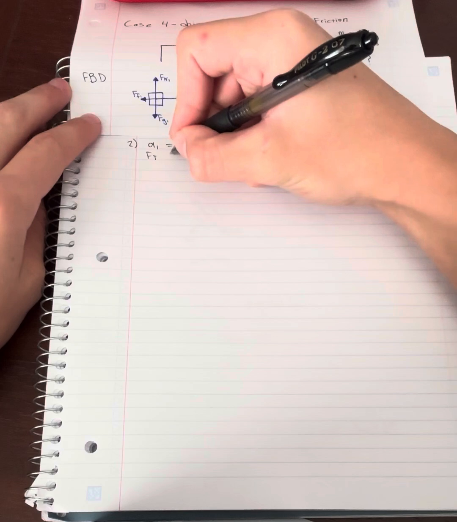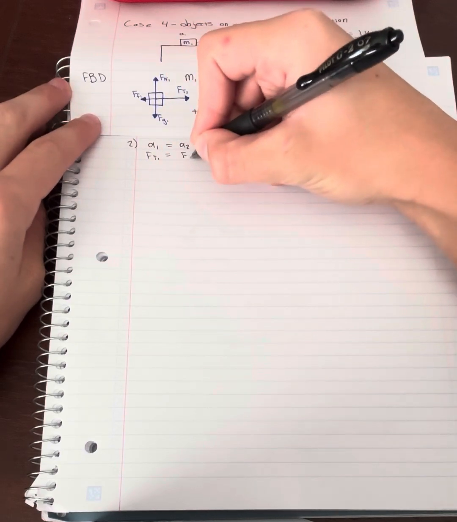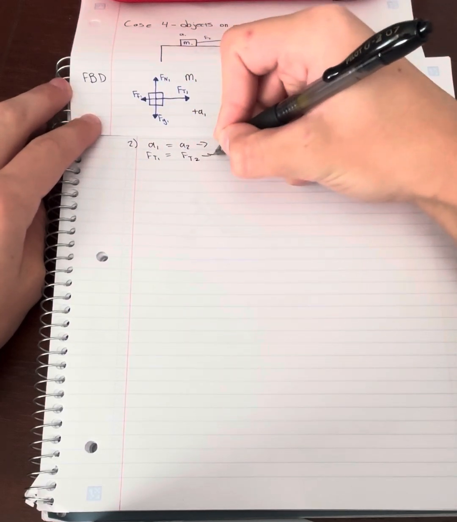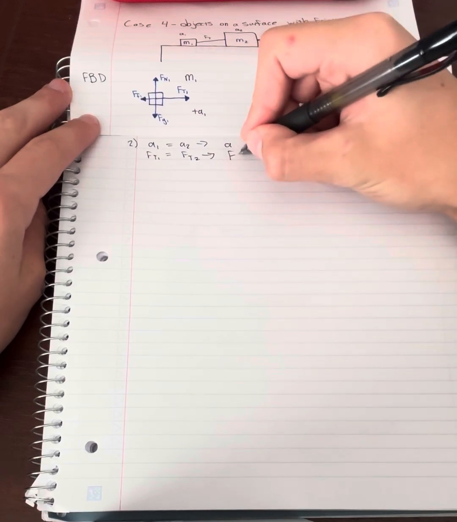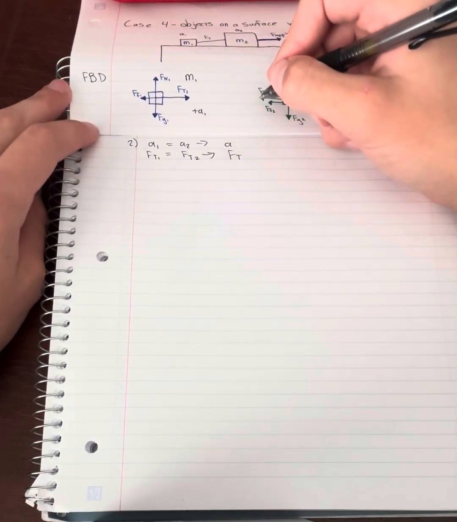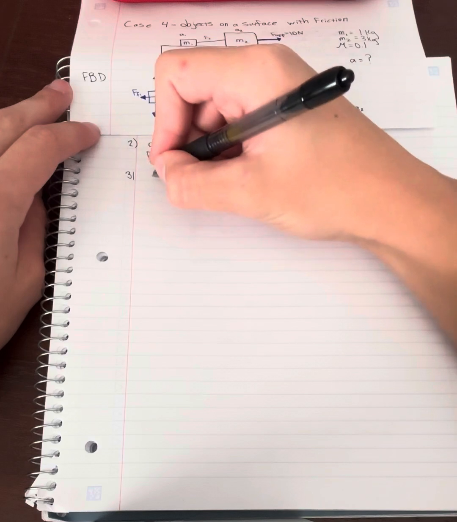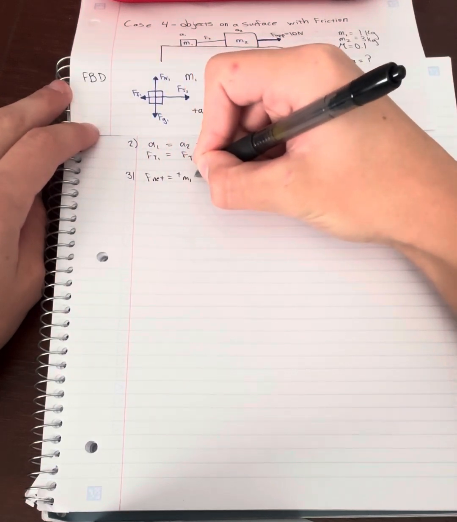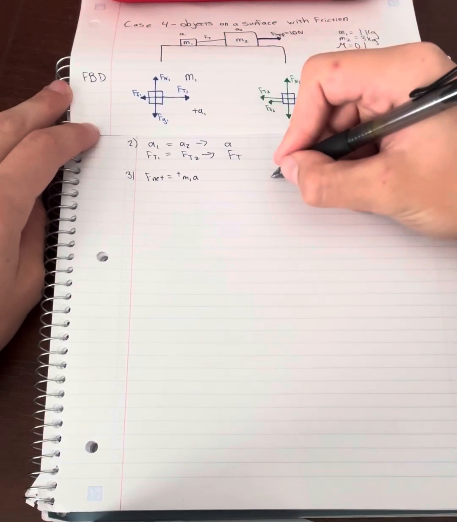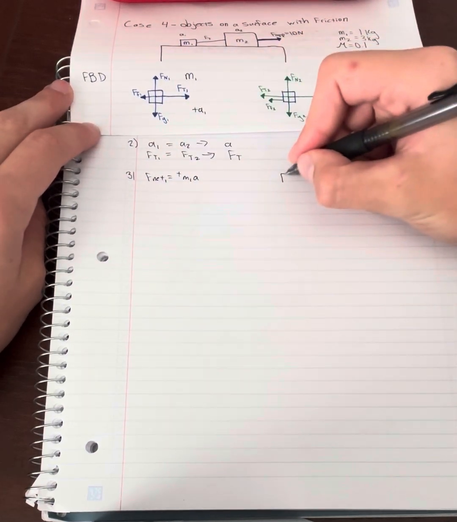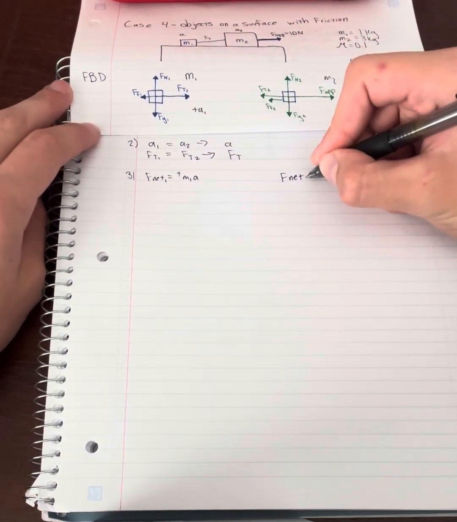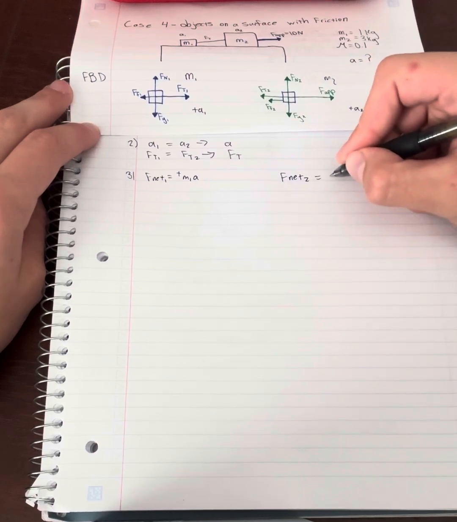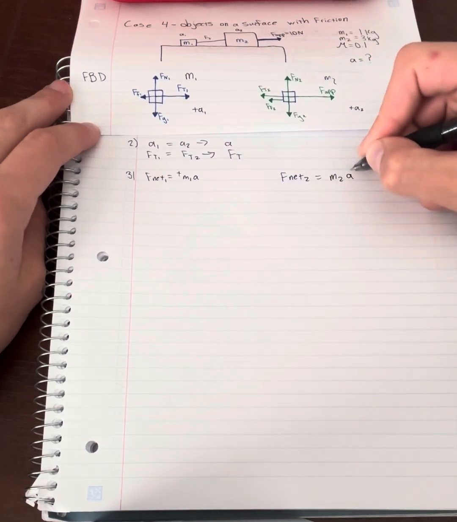Same thing with the tension, because it's one rope. Call that force of tension. Got to write F equals ma. It's positive for mass 1, and for mass 2, also positive.